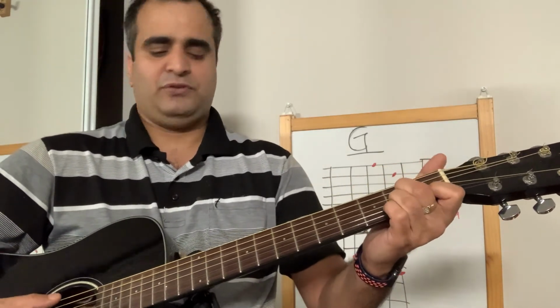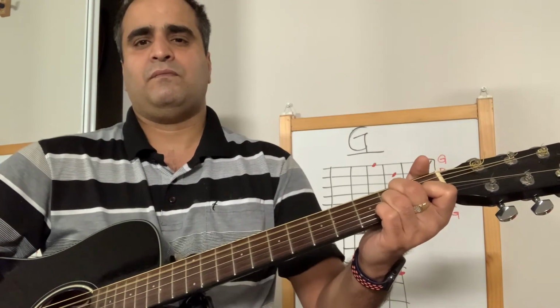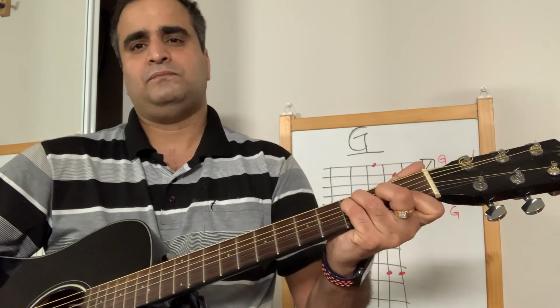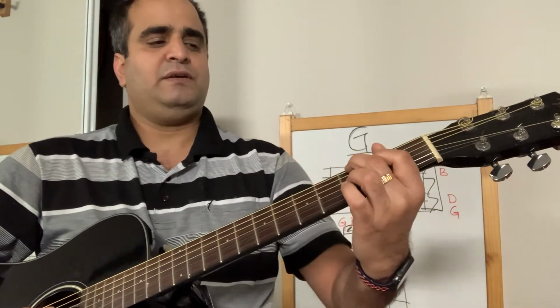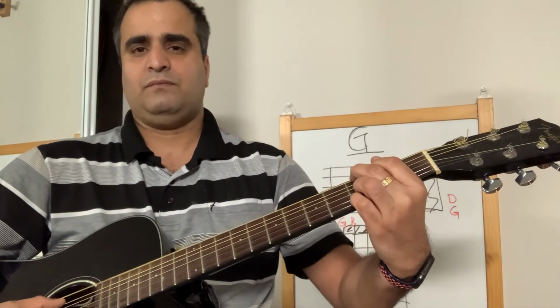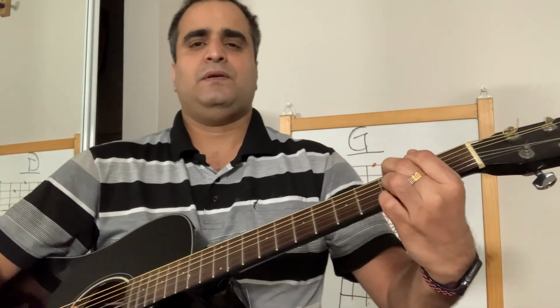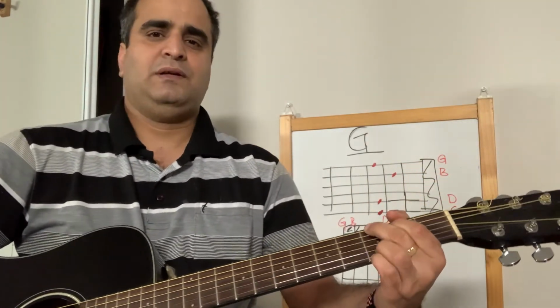Then similarly for the next chord, then F. Okay, and then the last one, G in the open position. Okay, so keep practicing. It's going to take time.